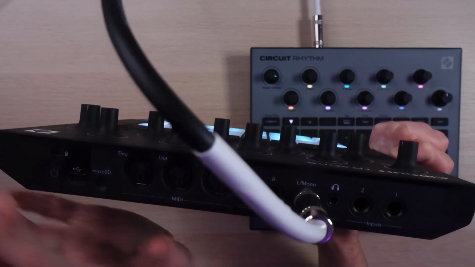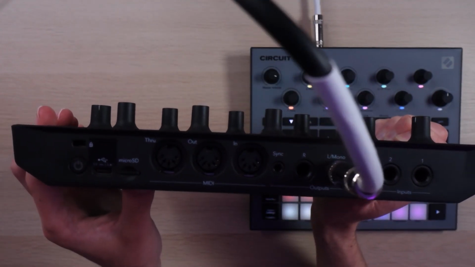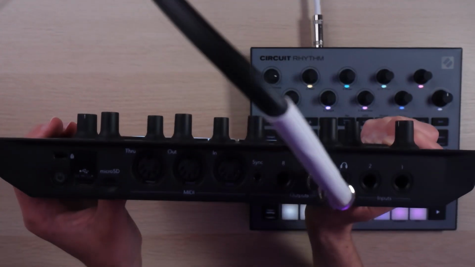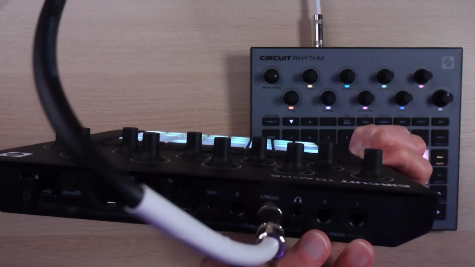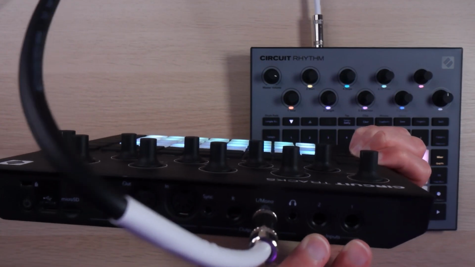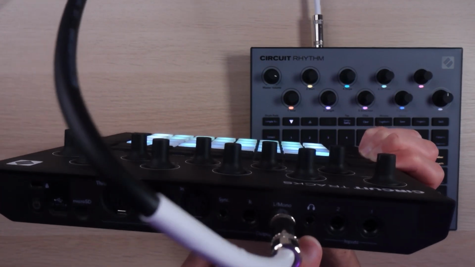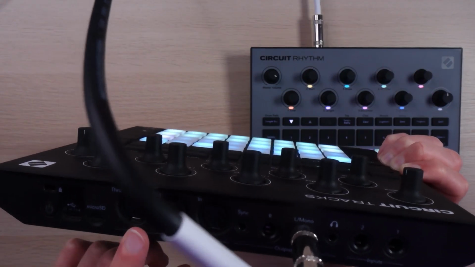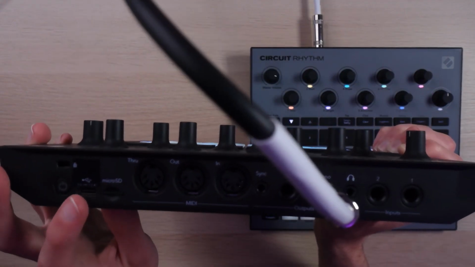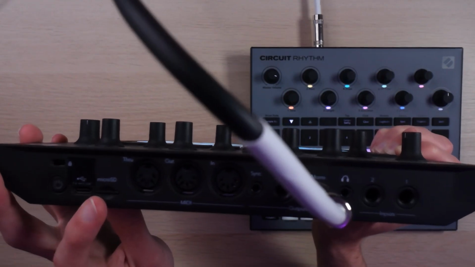I've got this cable here just because I've got a mono output running into my audio interface so I can record both circuits so you can hear what I'm doing. So you've got stereo outputs. You've got 2 separate line inputs. You've got a headphone jack, a sync in and out, and then a MIDI in, out, and through. And you've also got the USB-C port for charging and the micro SD card for holding packs.